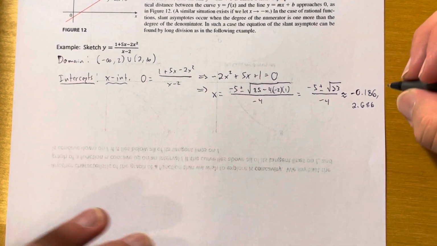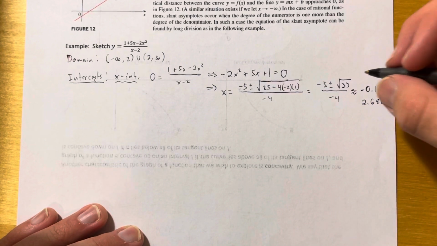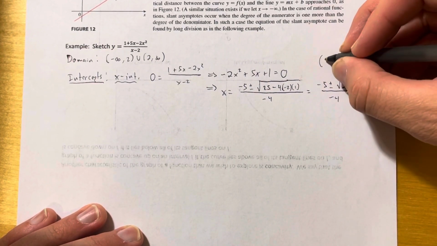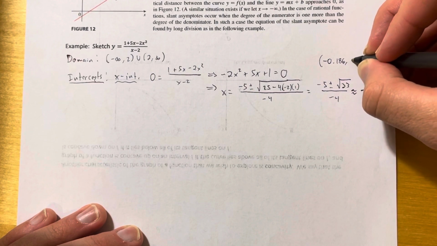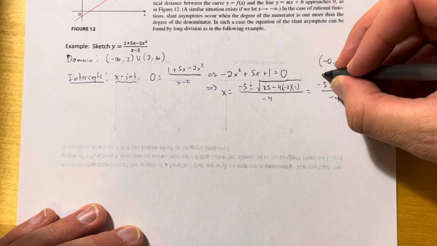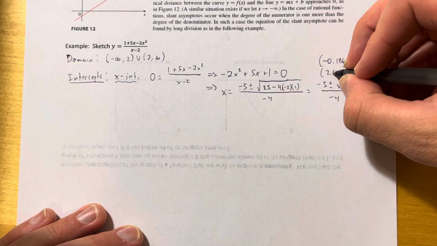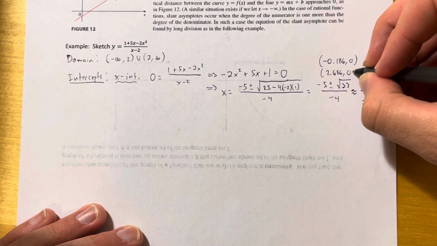Okay, so those are going to give me my two x-intercepts: negative 0.1860 and 2.686.